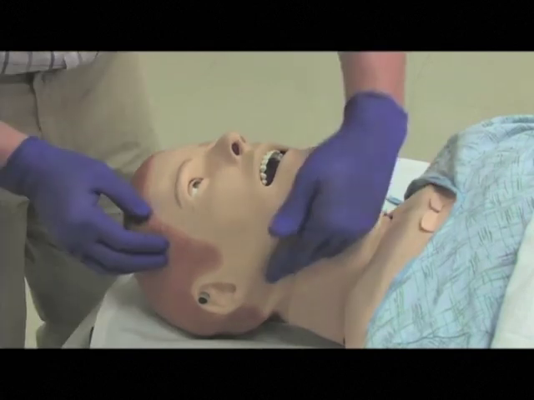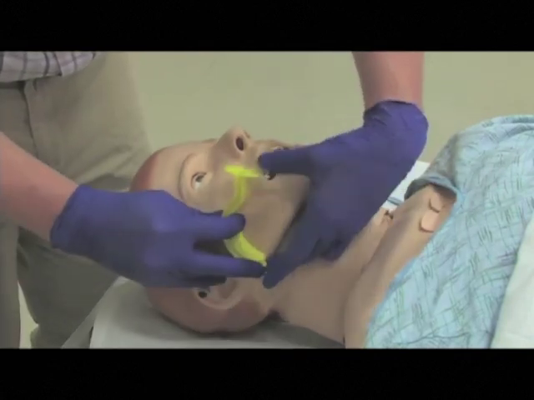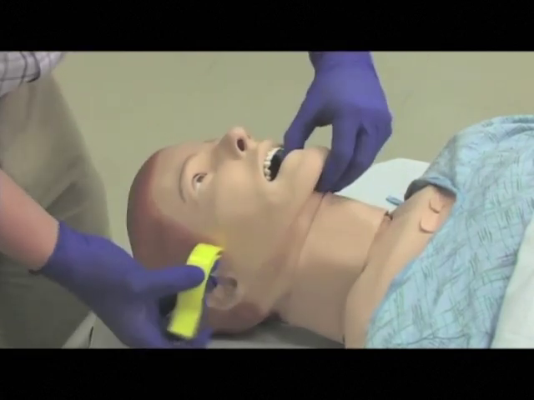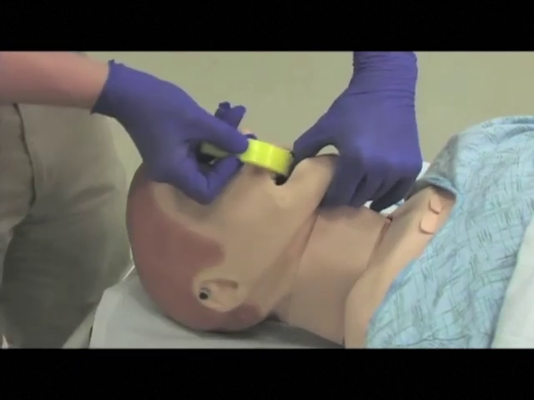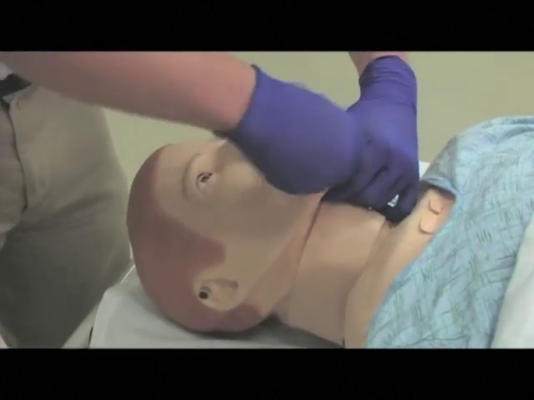With an OPA insertion, I'm measuring from the angle of the mandible to the mouth. I'm going to grab the mouth and take control of the tongue with a little fish hook. Notice how I put the OPA in backwards first and then twisted it 180 degrees to help get over the base of the tongue.